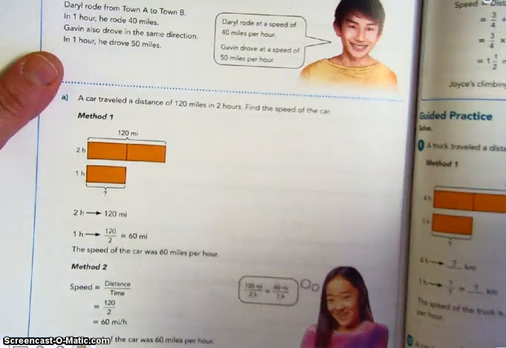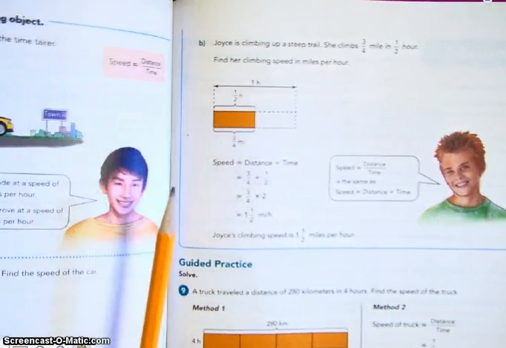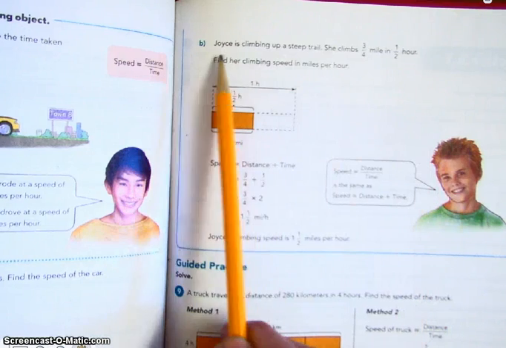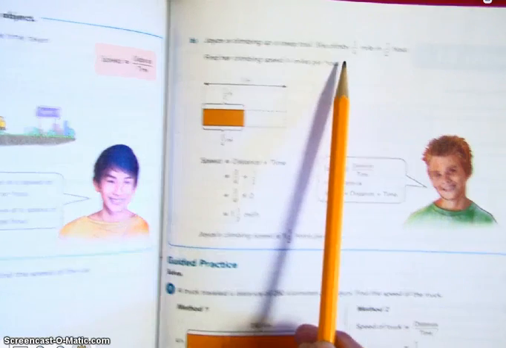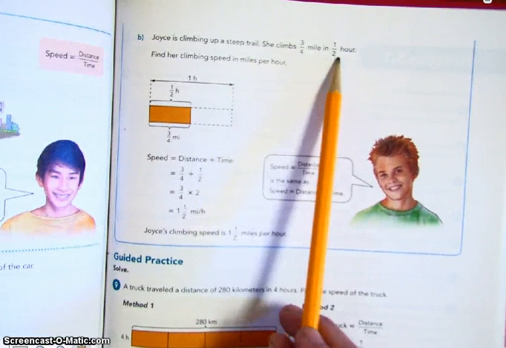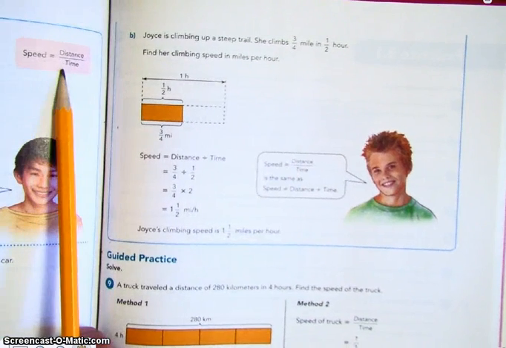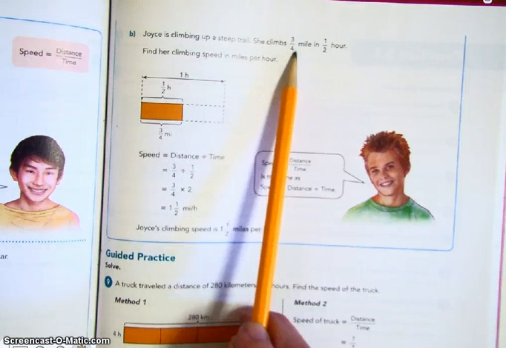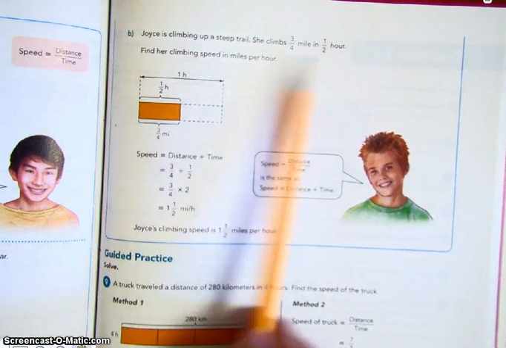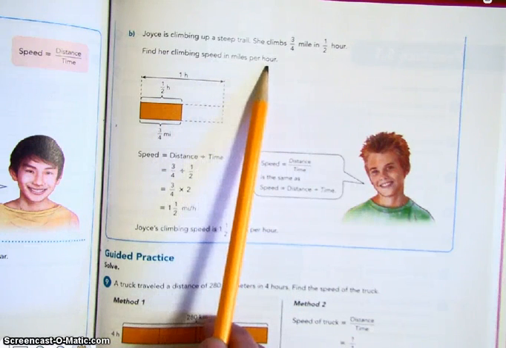So I would like you guys to do on page 165, I would like you guys to walk through. It gives you one more example here. Joyce is climbing up a steep trail and she climbs 3/4 of a mile in 1/2 hour. So what we can do right now is look at this and say, what's my distance? What's my time? The distance is 3/4 of a mile. What's my time? 1/2 hour. Find her climbing speed in miles per hour.